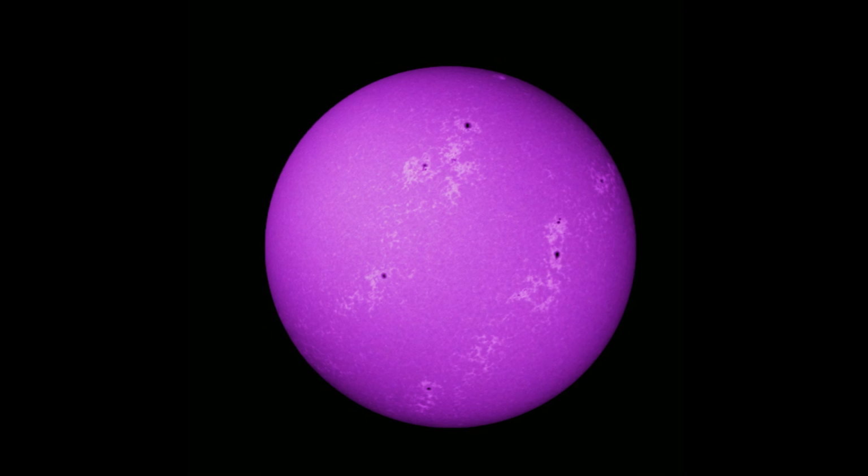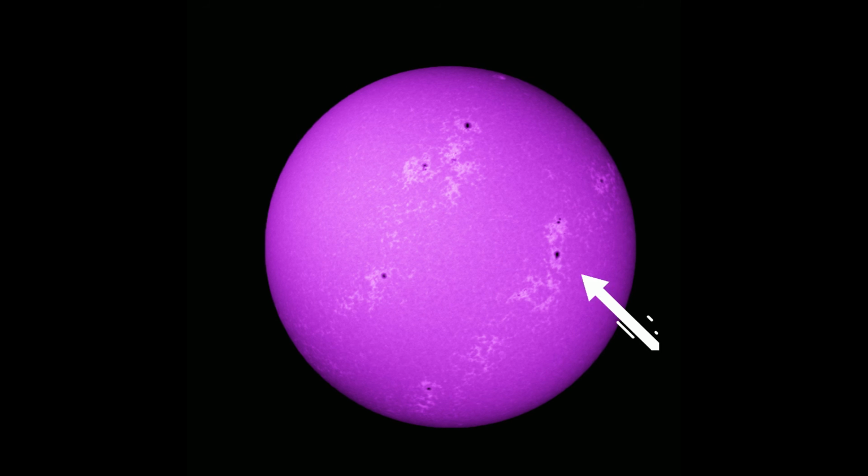Just like in white light and hydrogen alpha, one distinct feature we can see in calcium K are the sunspots. Another unique feature that's visible is called plage, which are bright regions found around sunspots. Plage is the French word for beaches, so they look like sandy beaches around sunspots.